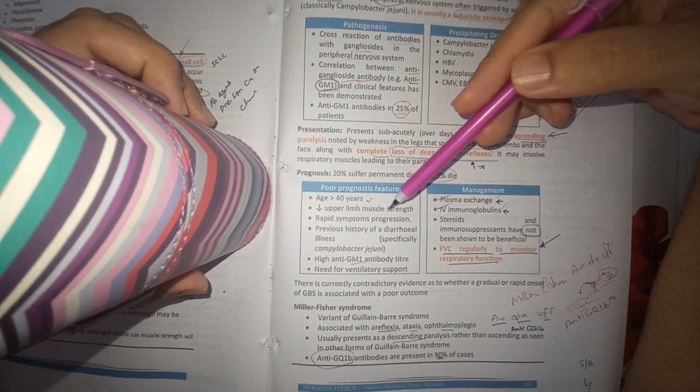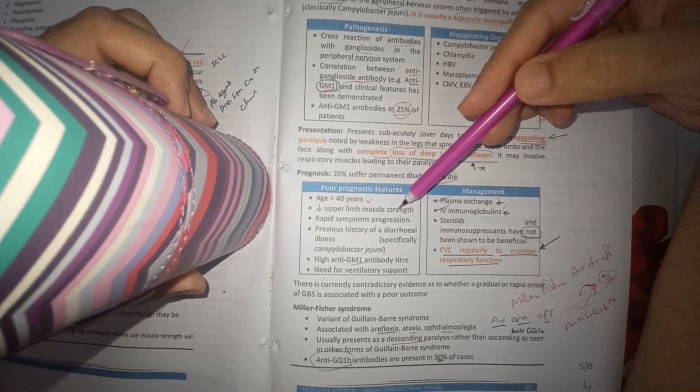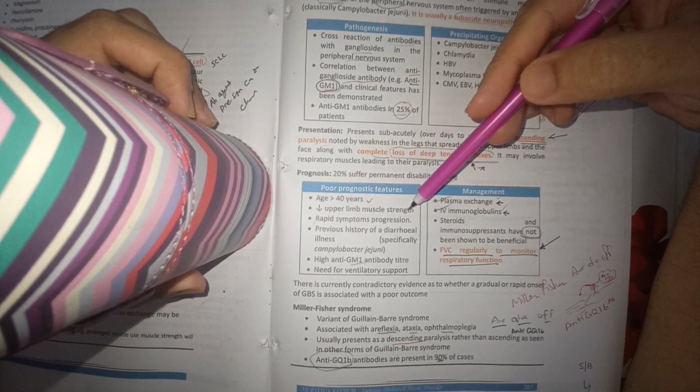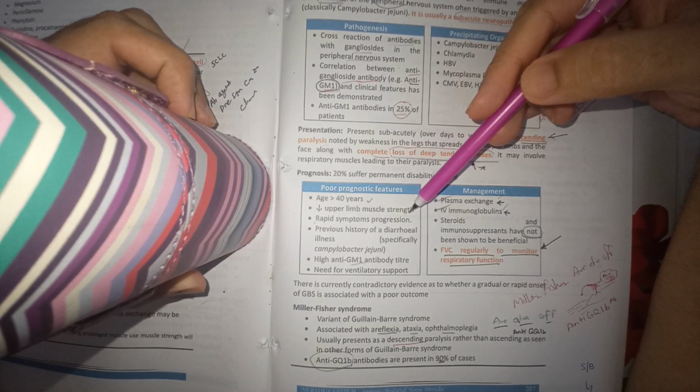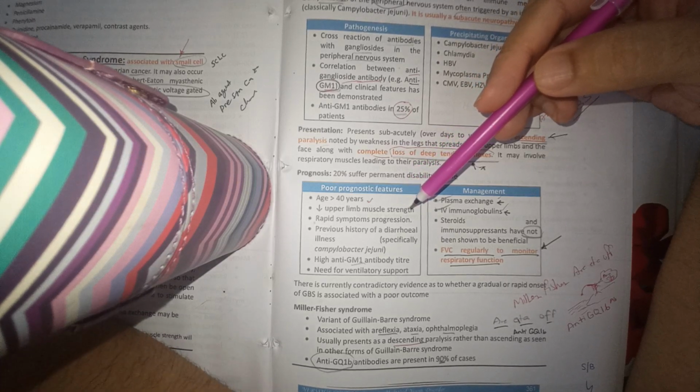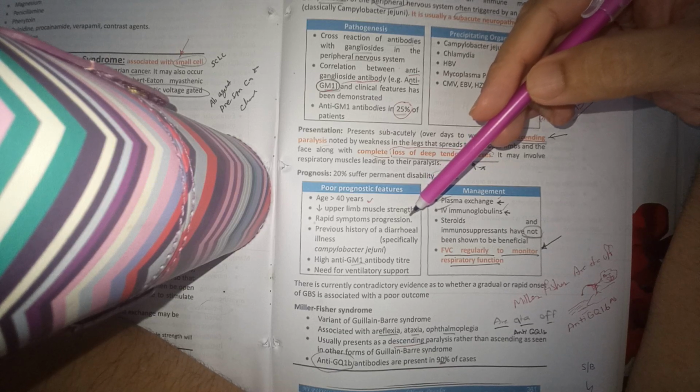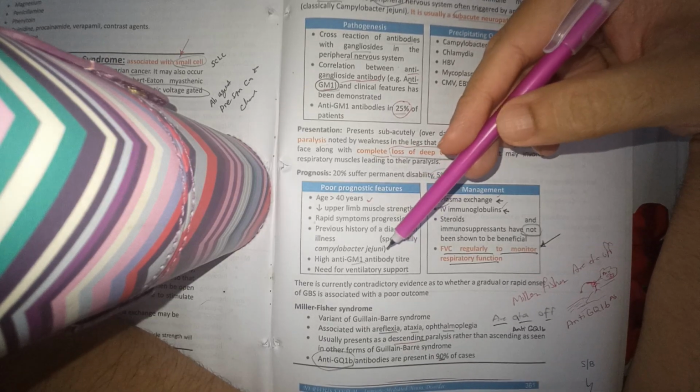So poor prognostic features can be age more than 40 years and decreased upper limb muscle strength. Guillain-Barré syndrome, poor prognostic factors: age more than 40, upper limb muscle strength decrease, rapid symptom progression, previous history of a diarrheal illness, high anti-GM1 antibody titer, need for ventilator support. All these are poor prognostic features, very important. You have to remember this again.